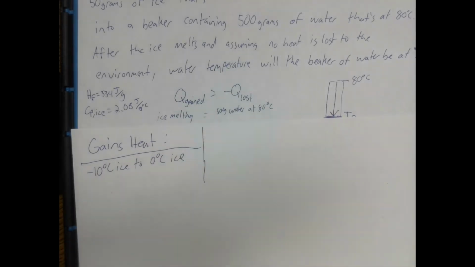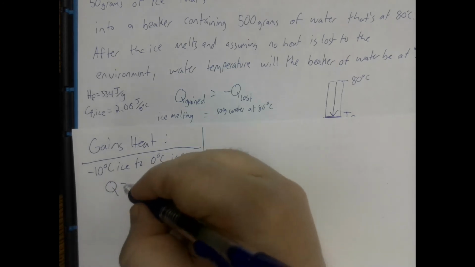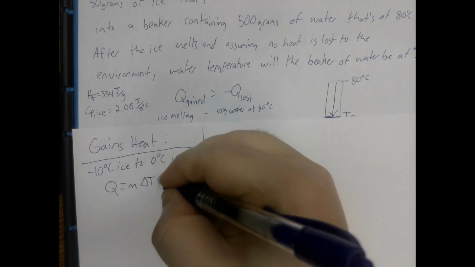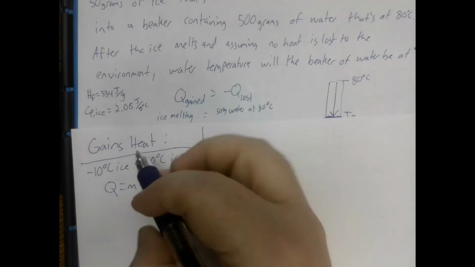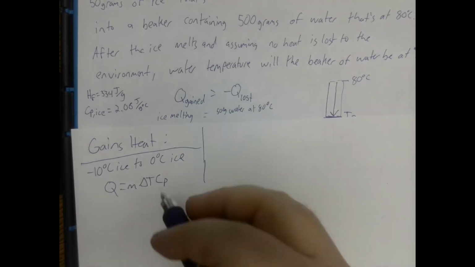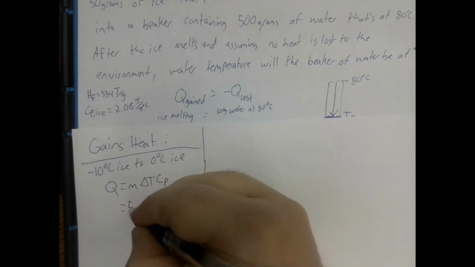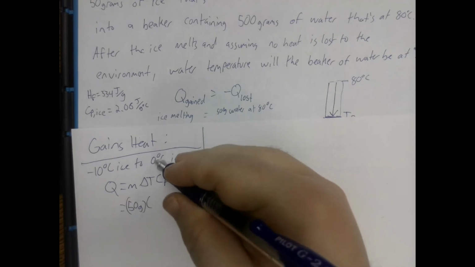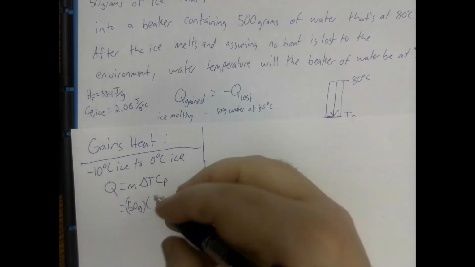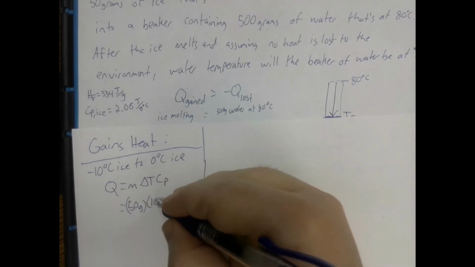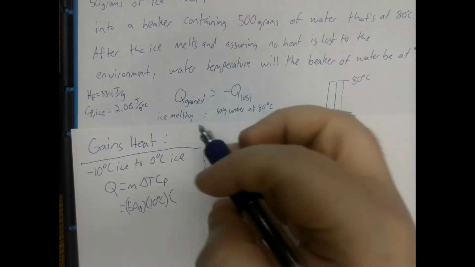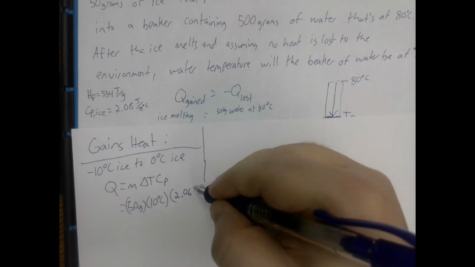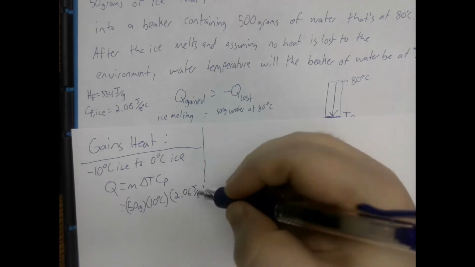This is a change in temperature. So we use the change in temperature equation. This is also solid to solid. So 50 grams times the change in temperature, 0 minus negative 10, is positive 10. And our Cp for ice is 2.06 joules per gram degree Celsius.